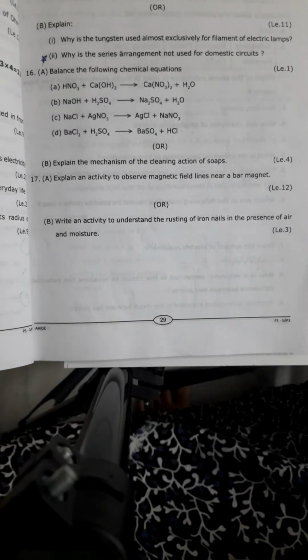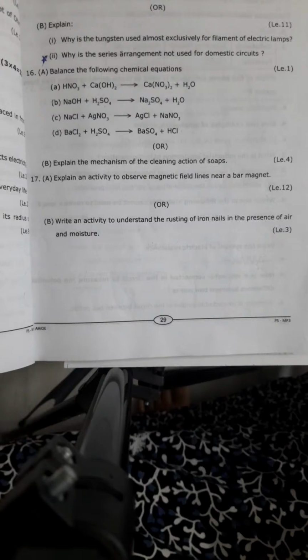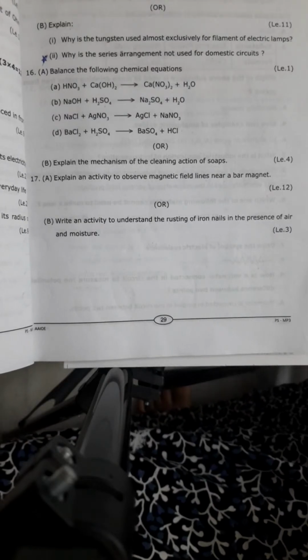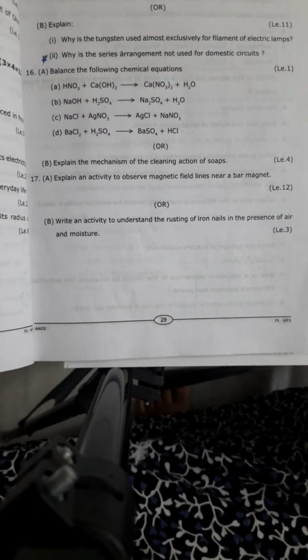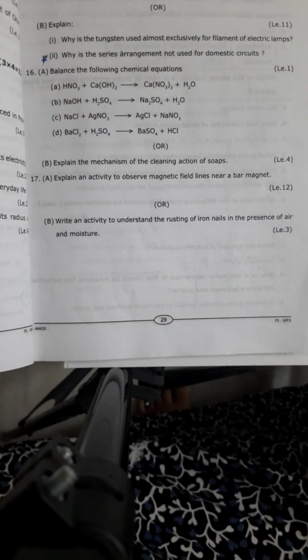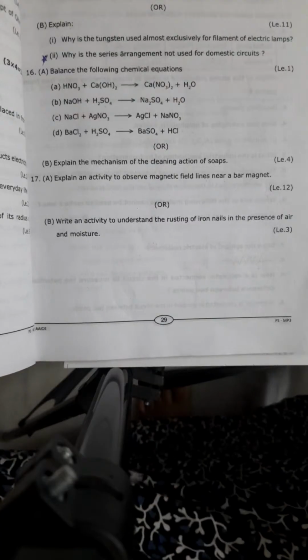I forgot the second question. Role of pH in everyday life. Prepare thoroughly 2 questions. Role of pH in everyday life, and the first one was cleaning action of soap.